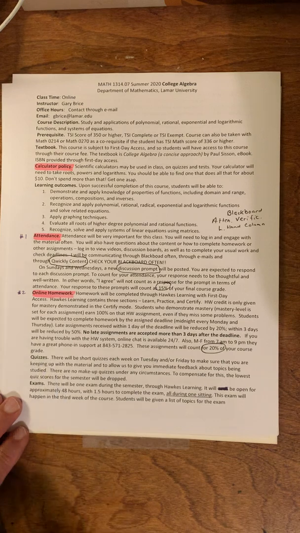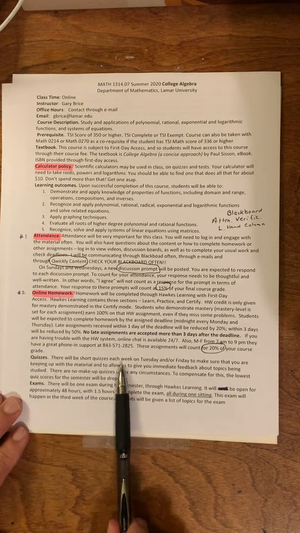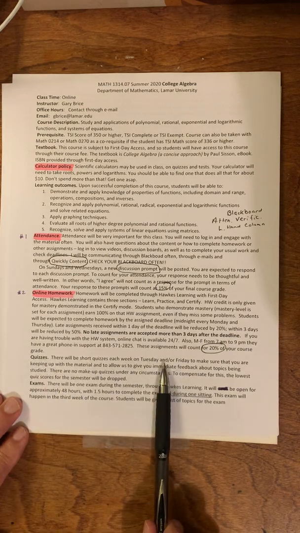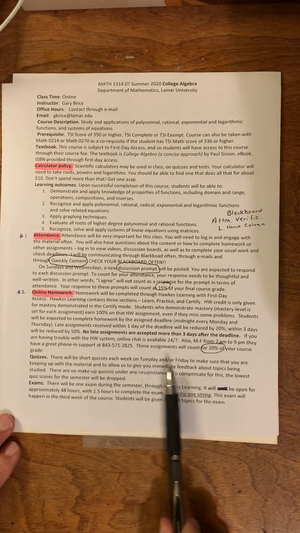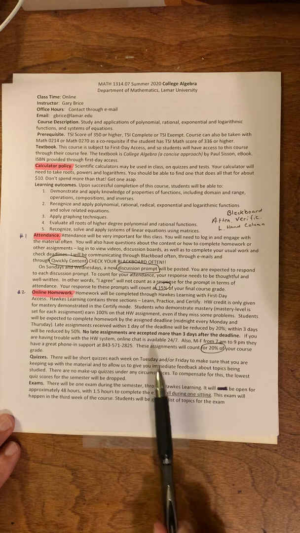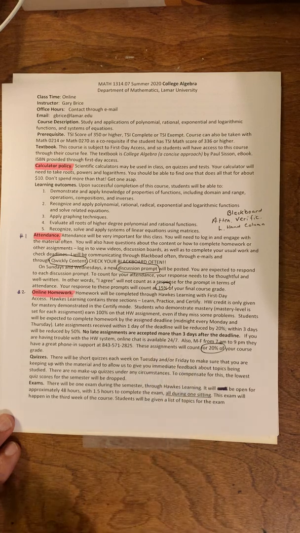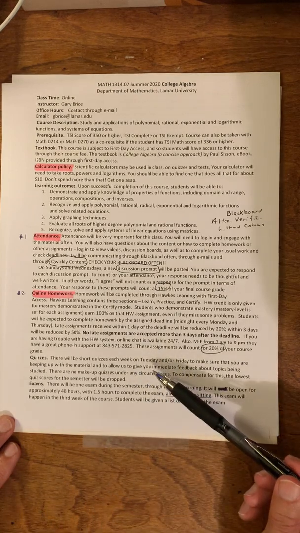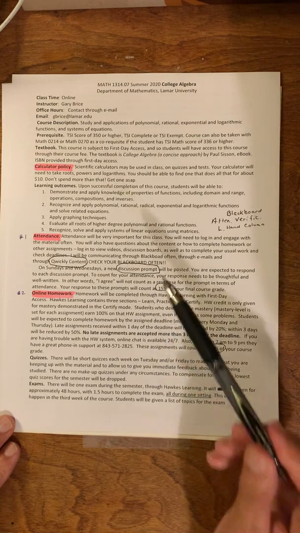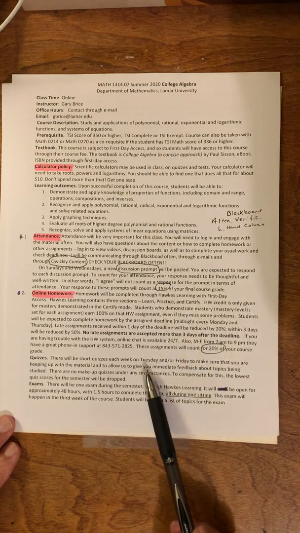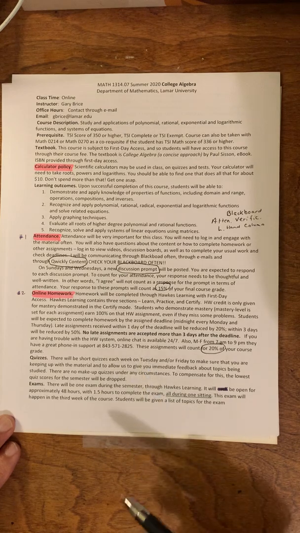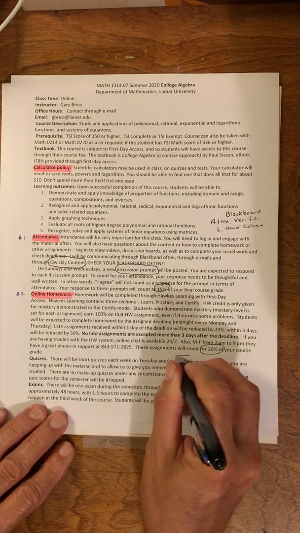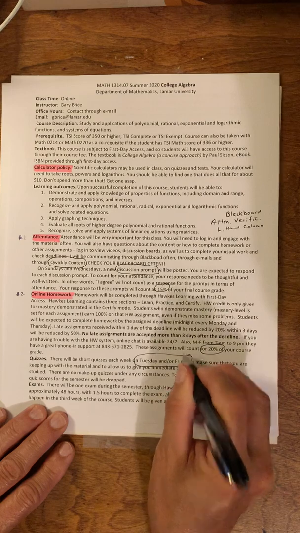Also, you're going to have quizzes through the week. Quizzes are scheduled for Tuesday and or Friday, meaning they may or may not show up on either of those days. They may show up on both those days. So again, be open to Blackboard. Make sure you're checking for your discussion prompts and for possible quizzes on a Tuesday or a Friday.